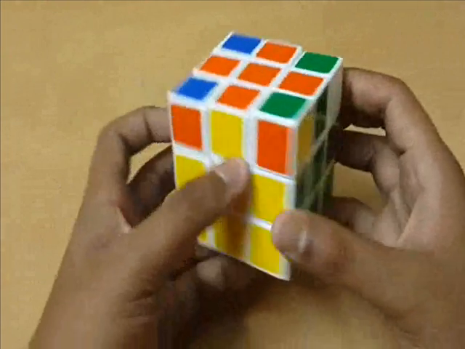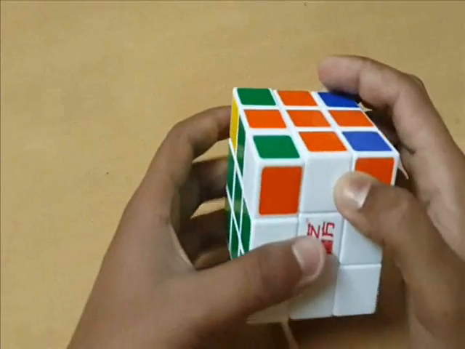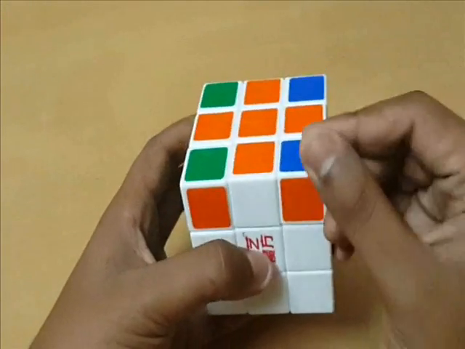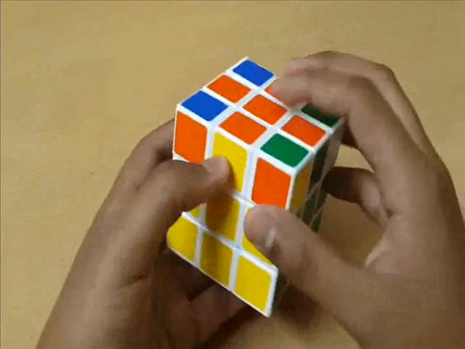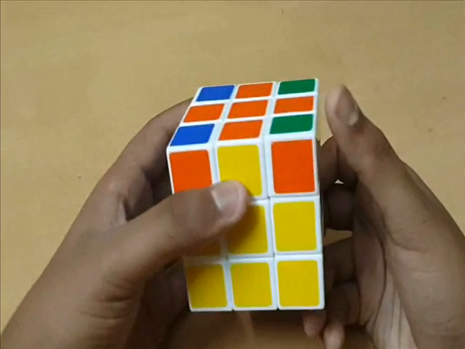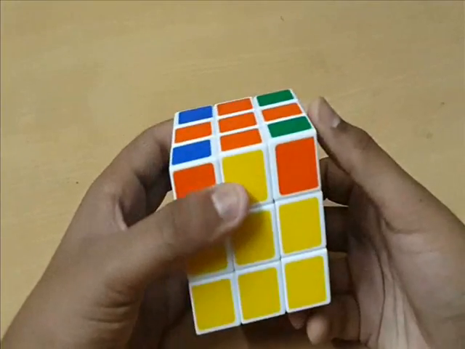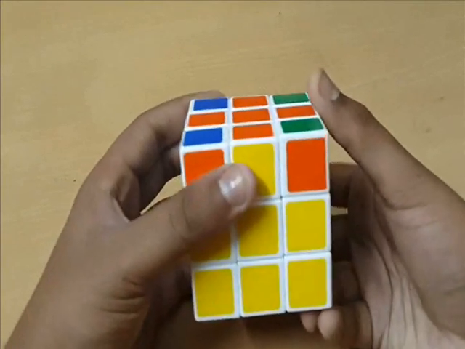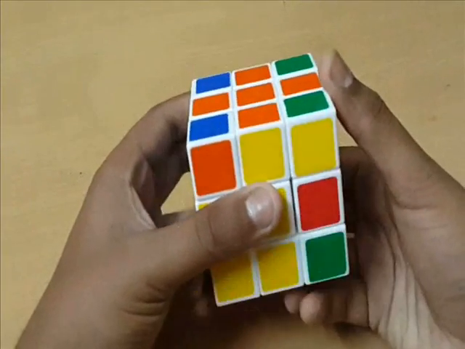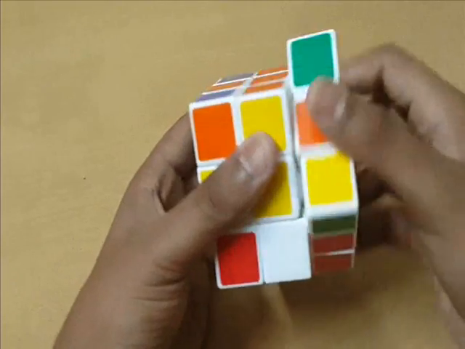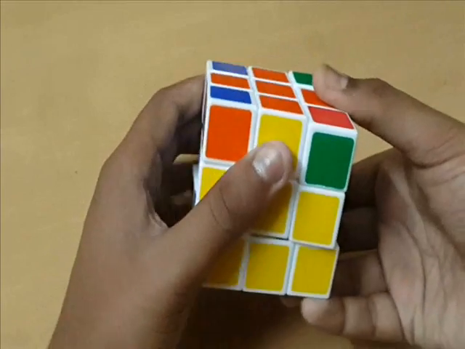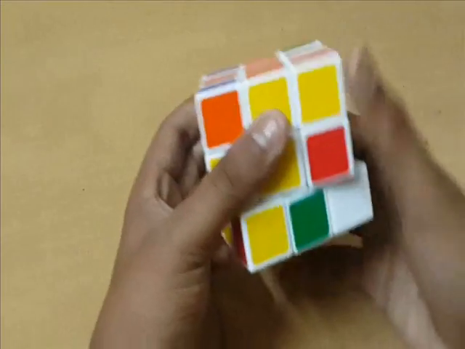So now you got all the corners matched, and the last step is putting the corners in the correct place. I mean flipping the corners. So in this step there is a very short algorithm, but you have to repeat it more number of times. Start from a corner which is not matched. So starting from here, do the algorithm R' D' R D, R' D' R D, R' D' R D, R' D' R D.